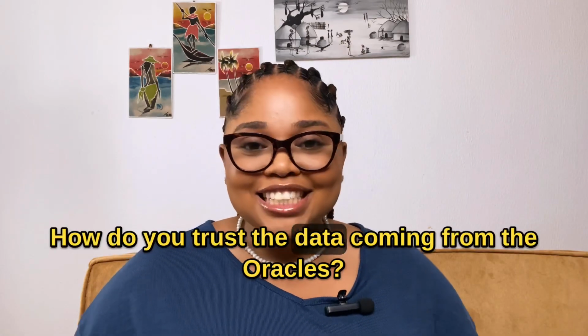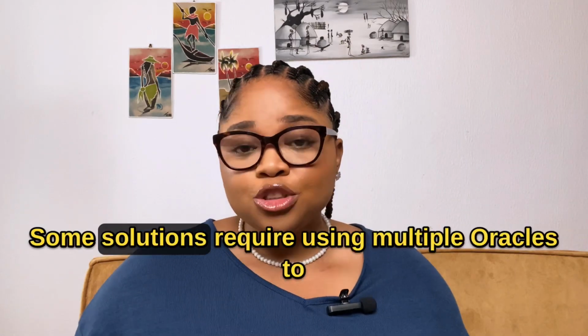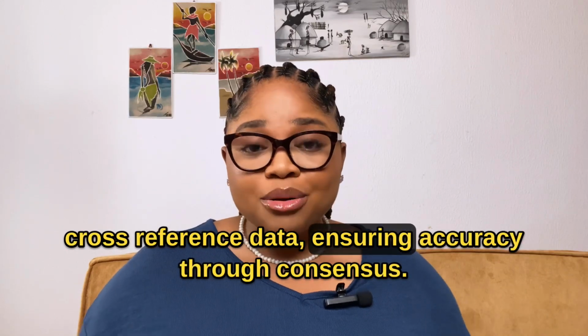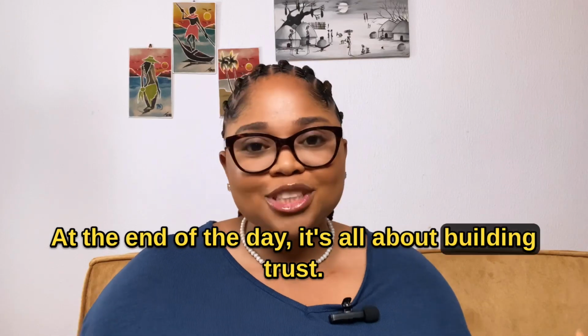But then there's a challenge. How do you trust the data coming from the oracles? Some solutions require using multiple oracles to cross-reference data, ensuring accuracy through consensus. At the end of the day, it's all about building trust.